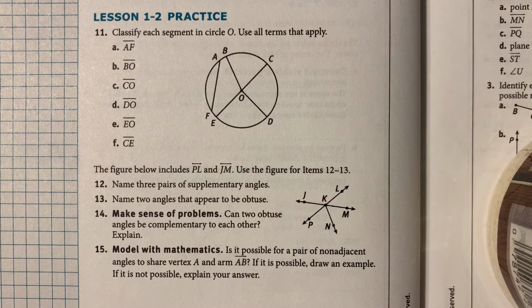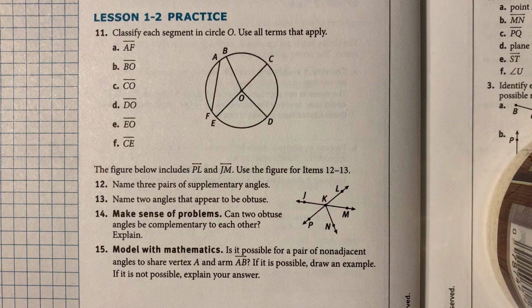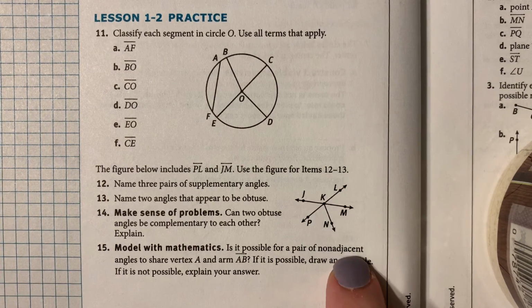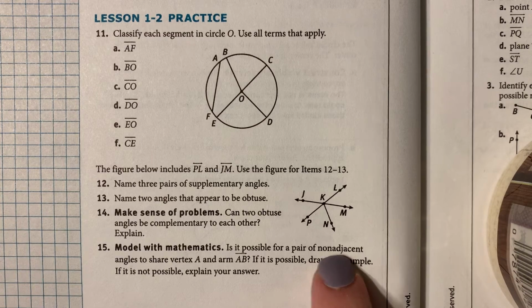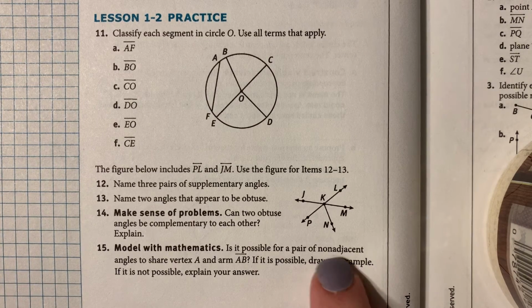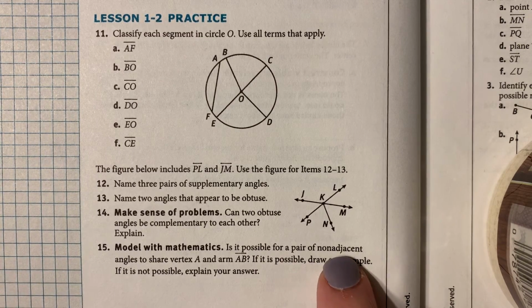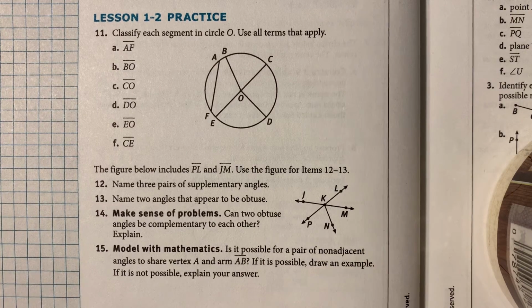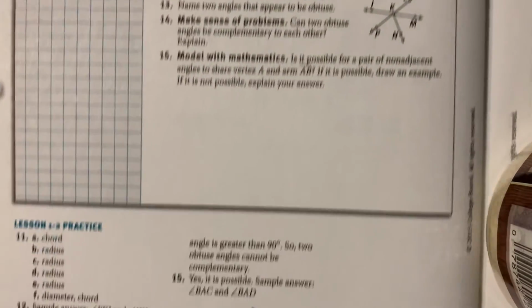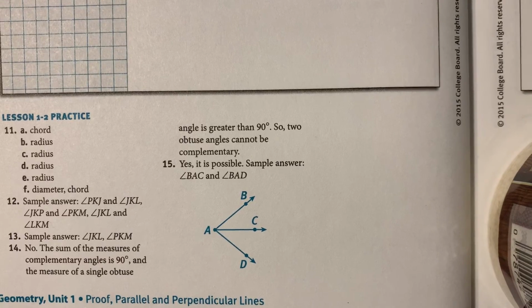Okay, this is possible. Most people think that if it's sharing ray AB, then that needs to be in the middle of them, which would be true if they were adjacent. Adjacent means touching, but this says non-adjacent. So they are not touching where they have the common ray in between them. Okay, an example of how to draw this is here.